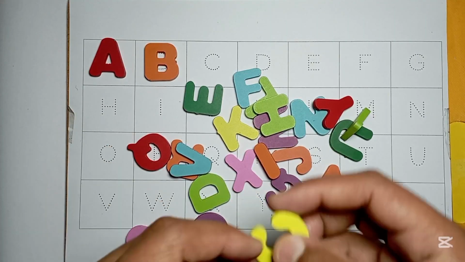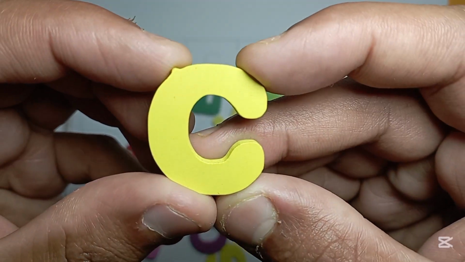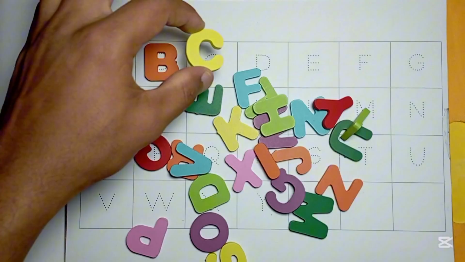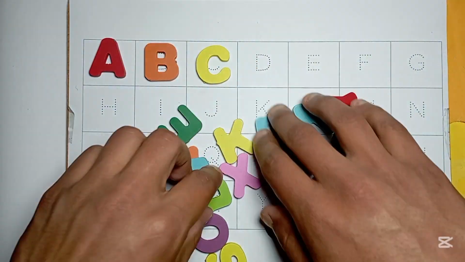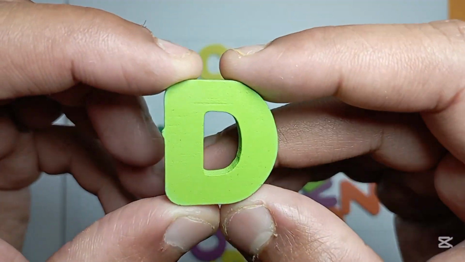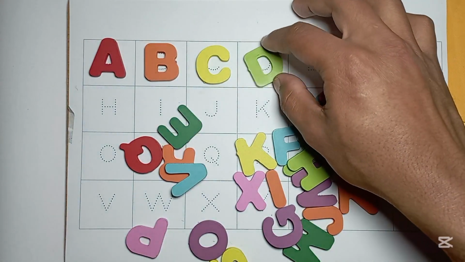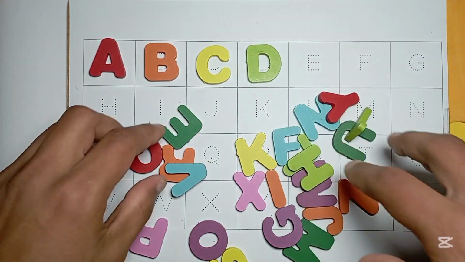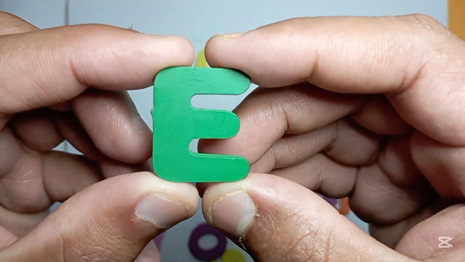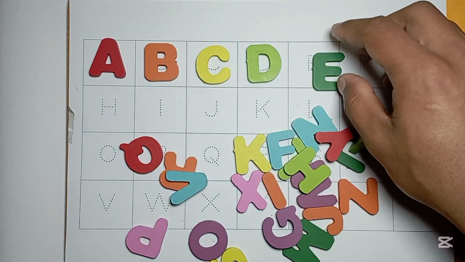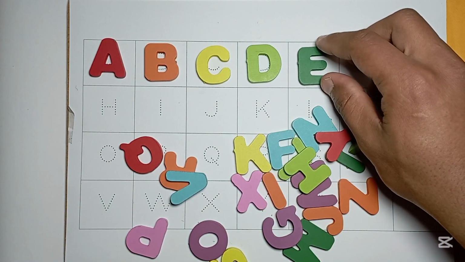Next, C for cat. D for dog. E for elephant.